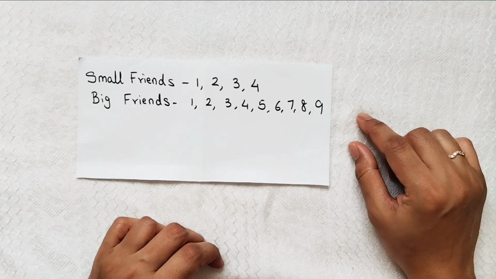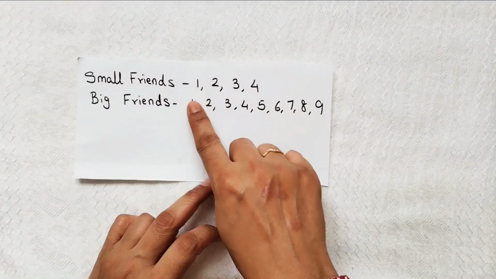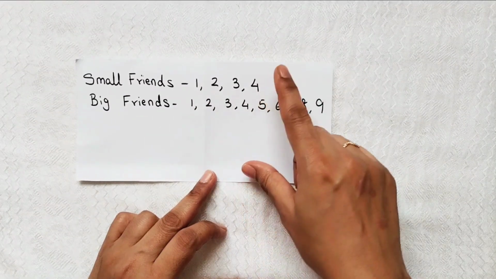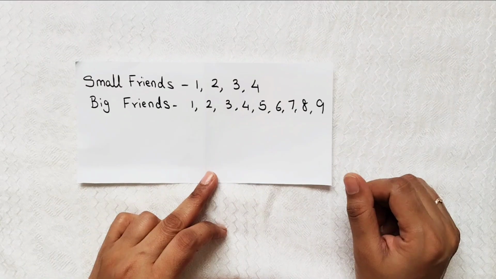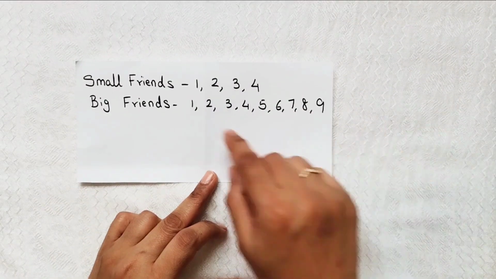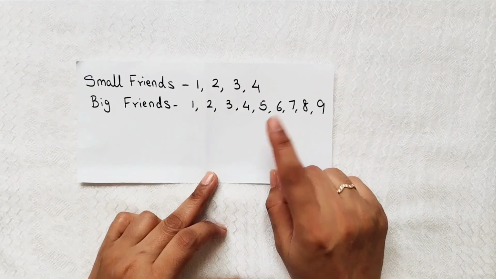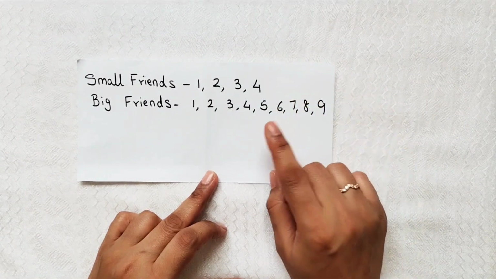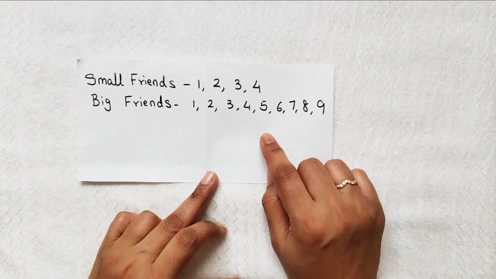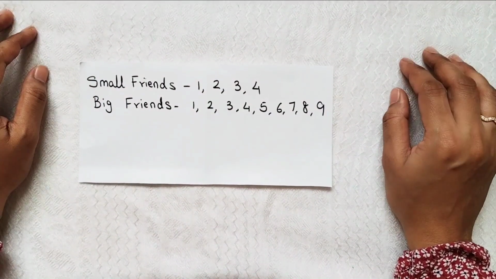Did you notice something? Their numbers 1, 2, 3 and 4 are repeating in small friends and big friends. This means they have two formulas. One for small friend and other one for big friends. Do you remember the small friends? Do you remember the big friends? Yes? Do you remember we have learnt more than 15 formulas?